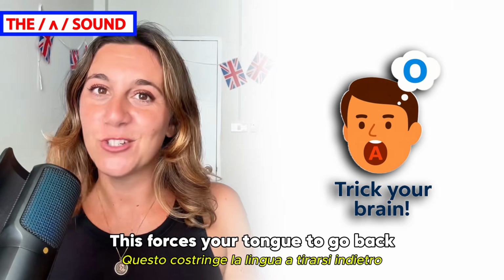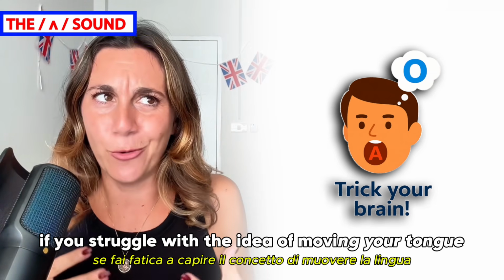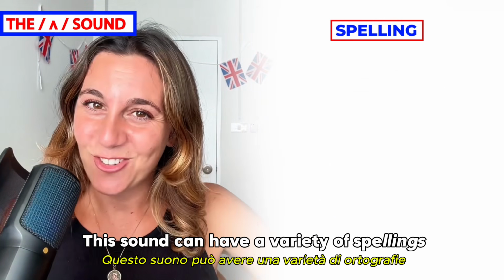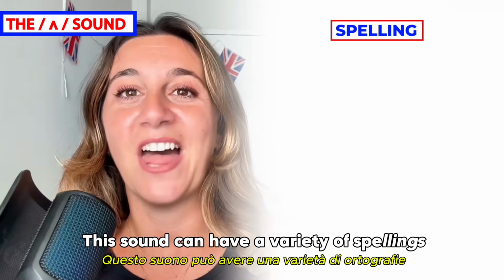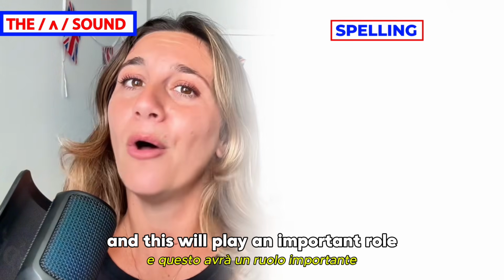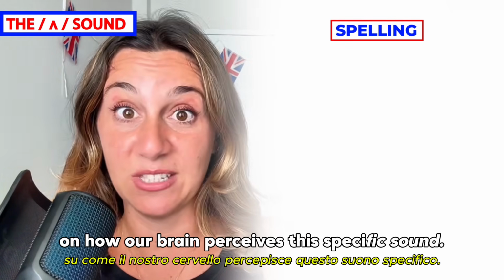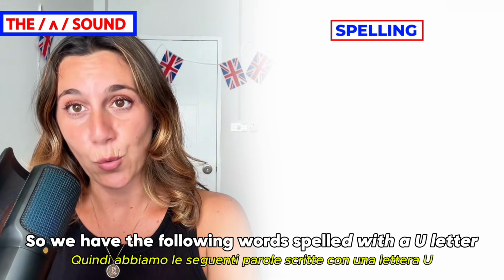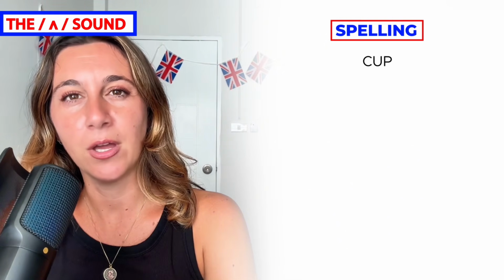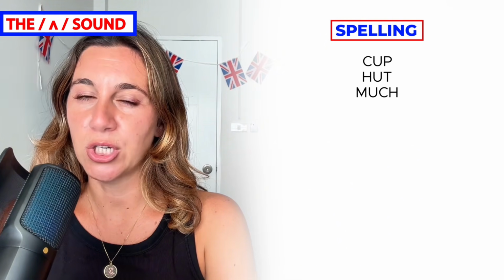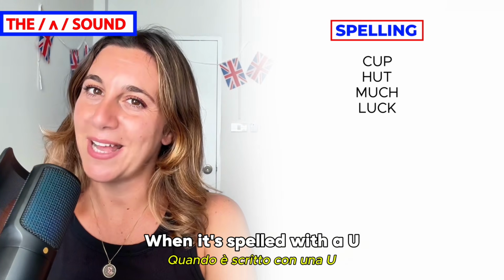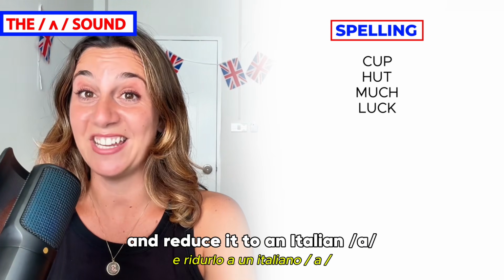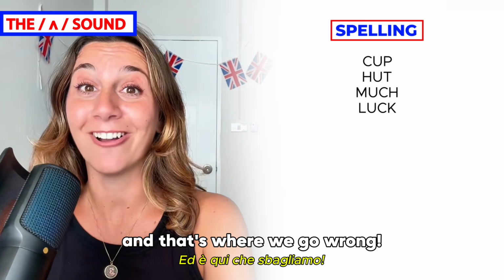Cool, right? This forces your tongue to go back if you struggle with the idea of moving your tongue back and forth. Spelling. This sound can have a variety of spellings, and this will play an important role on how our brain perceives this specific sound. So we have the following words spelled with a U letter: cup, hut, much, luck. When it's spelled with a U, our brain tends to perceive it and reduce it to an Italian A. And that's where we go wrong.